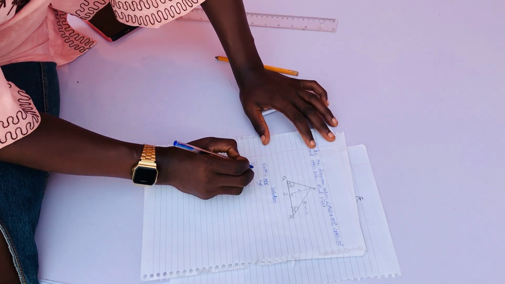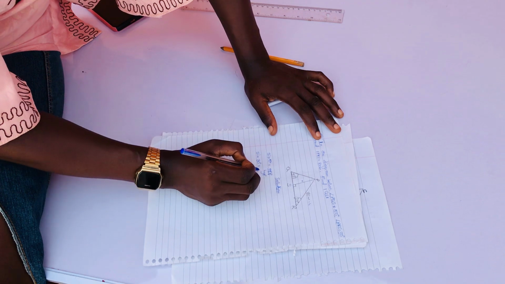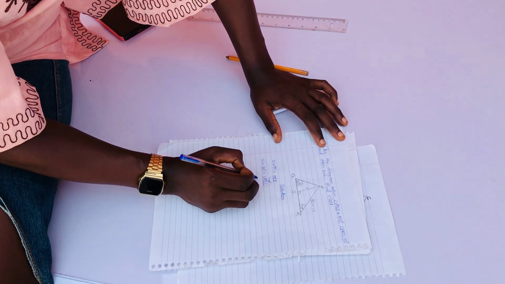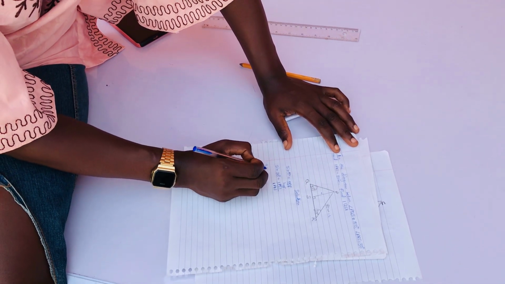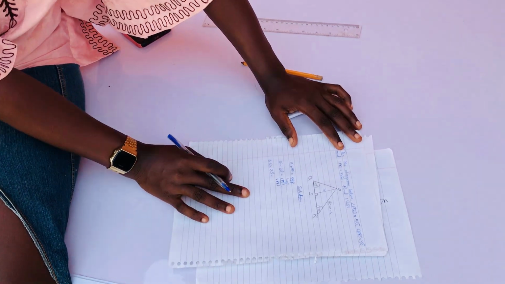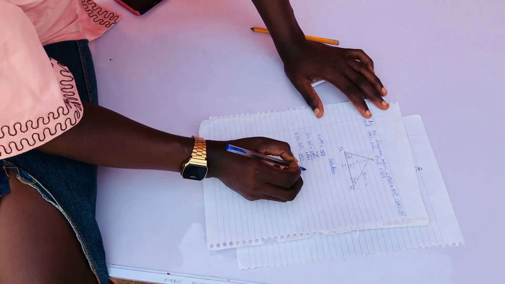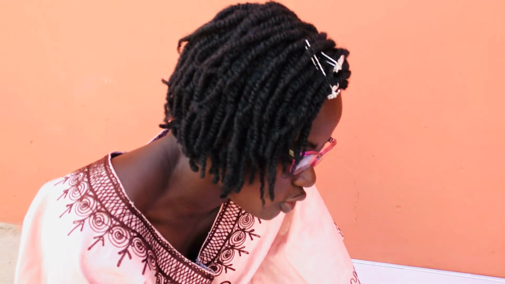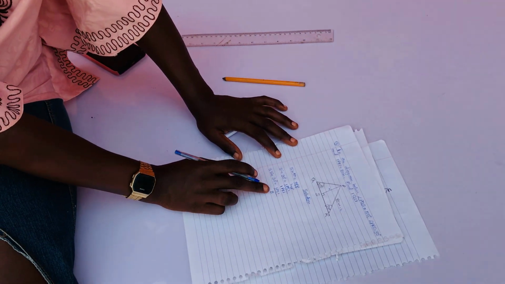And theta has been given as 30 degrees. Then the opposite we don't know, that is line PS, over line PR. Good. So it becomes sine theta, that is sine 30 degrees, is equal to line PS, which is unknown, over line PR as 8 centimeters. So over 8. We are looking for line PS.